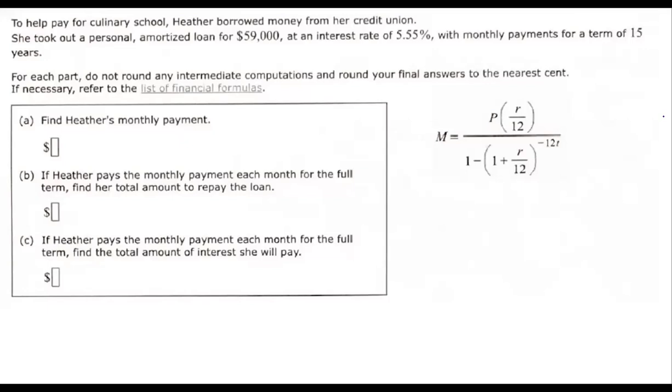Okay, hopefully you started filling this out and filling out the information that they gave us. The hardest part about this, for a lot of students, is how to enter this in a calculator. So hopefully we can clear that up so you can get this answer correct.